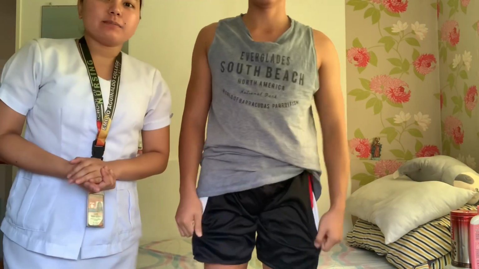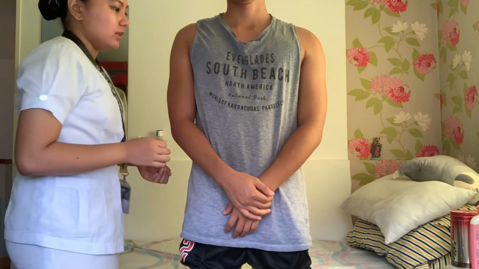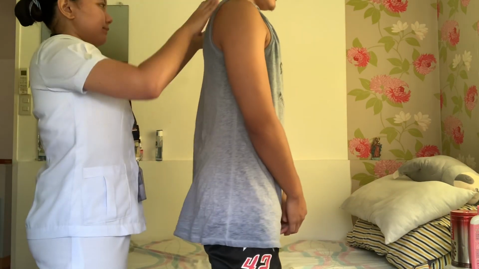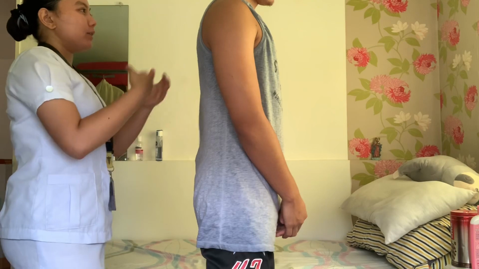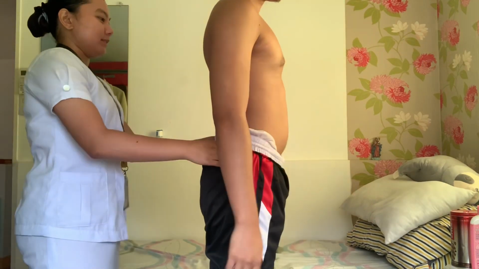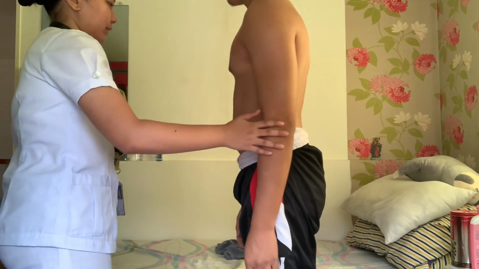After the muscle strength test, we move on to inspection of the skeleton for normal structure or deformities. Please take off your shirt. In front. So, in my inspection, I don't see any deformities and he has a normal skeletal structure.